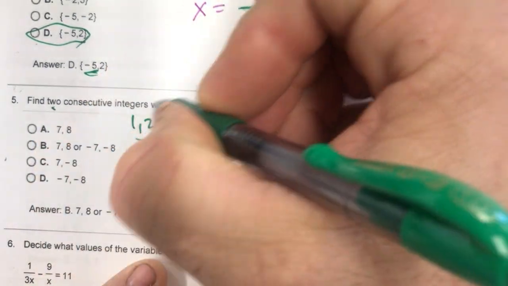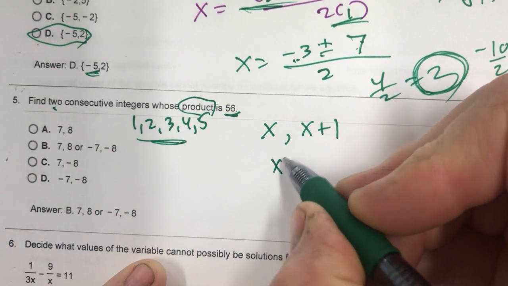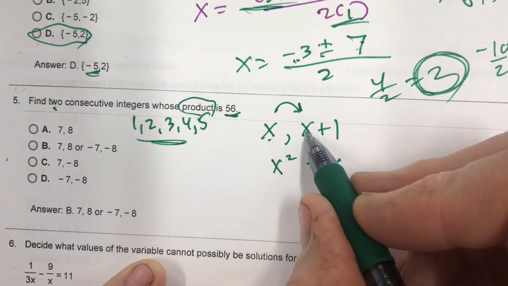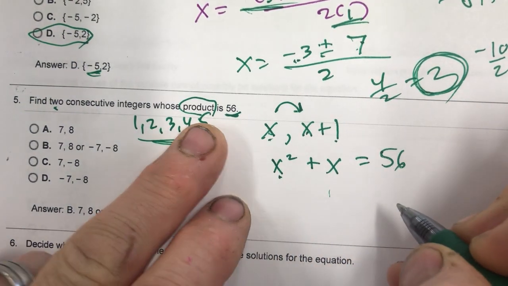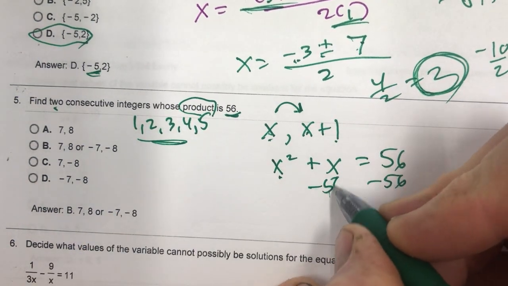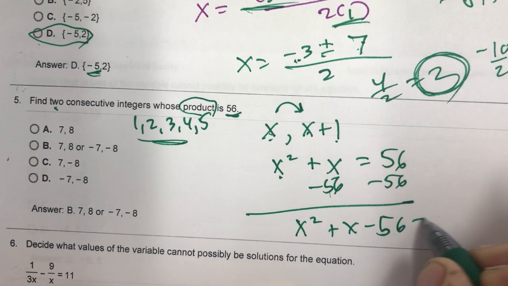Well, it says the product of these two numbers is 56. So if I multiply these, x times x is x squared, x times 1 is x, so x squared plus x. This should equal 56, according to what that says. All right, so I'll minus 56, and I get x squared plus x minus 56 equals 0.